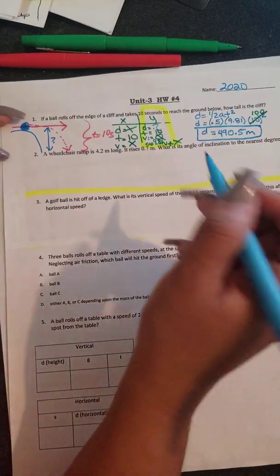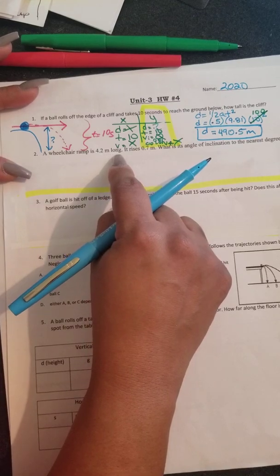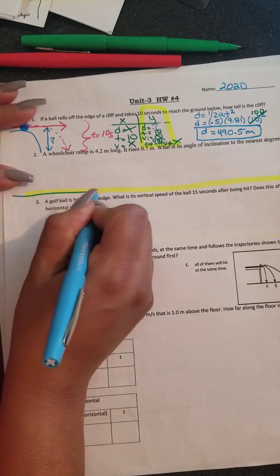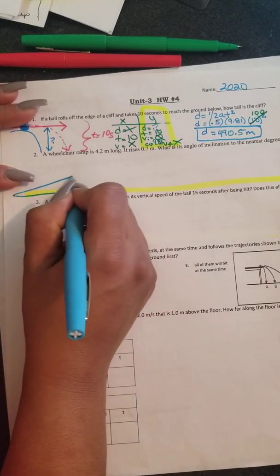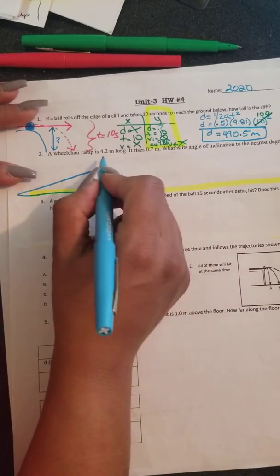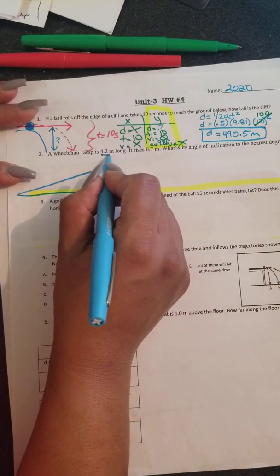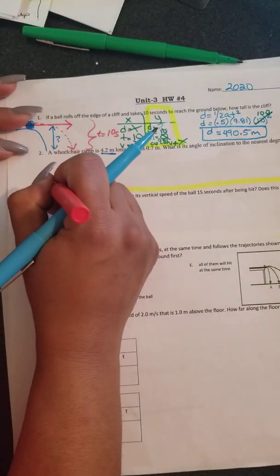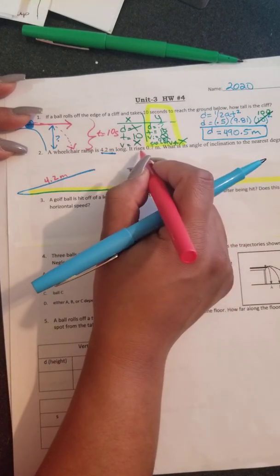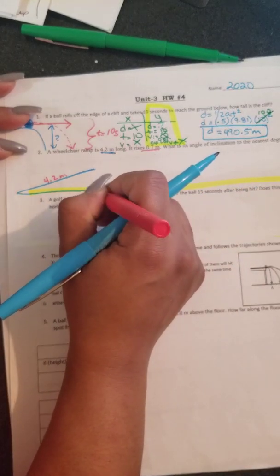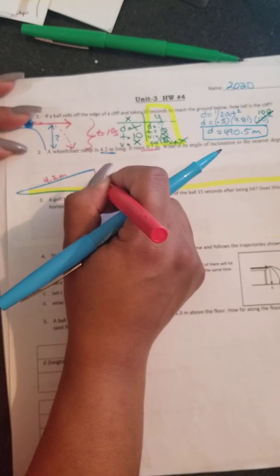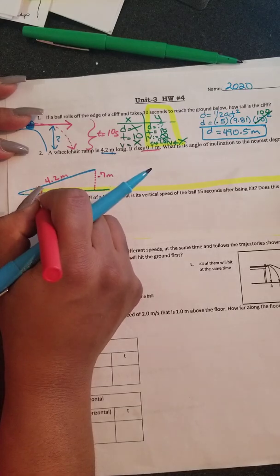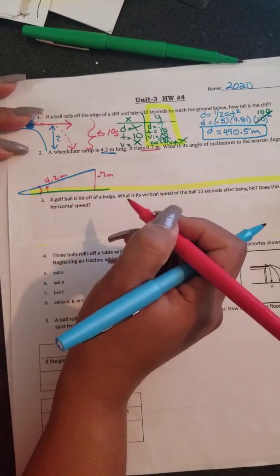Number 2. A wheelchair ramp is 4.2 meters long. It rises 0.7 meters. So let me start off with, here's the ground, and here's the wheelchair ramp. The ramp is 4.2 meters long. How high up does it rise? It rises from here to here, 0.7 meters. What is the angle of the incline? Right here, question mark. What is my theta?